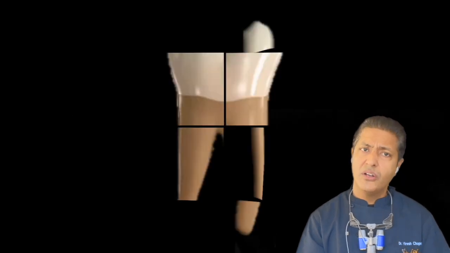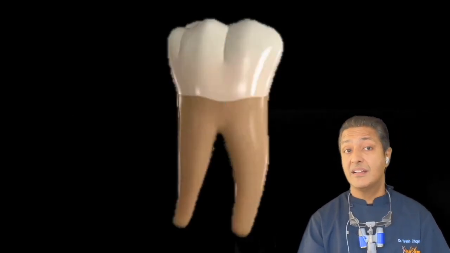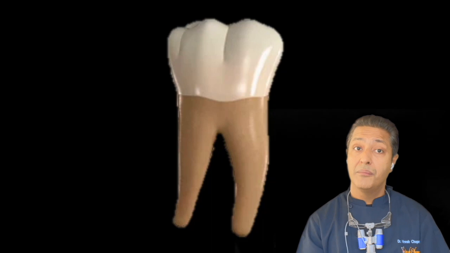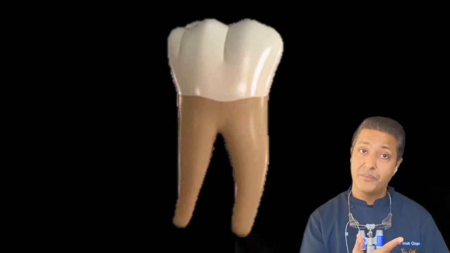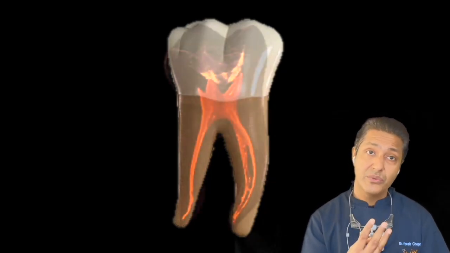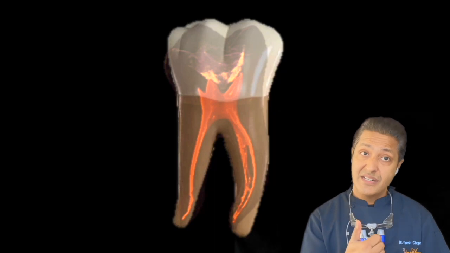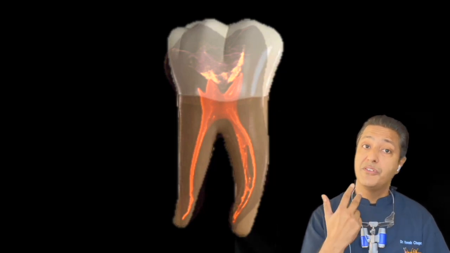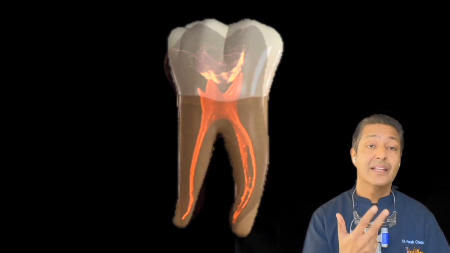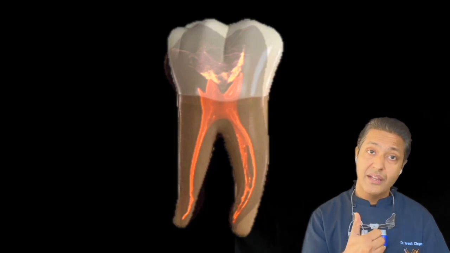Now, as we all know, a mandibular molar basically consists of two roots, the mesial and the distal root. However, they have three root canals: distal, mesiobuccal and mesiolingual. So this means that the distal root has one canal and the mesial root has two canals.